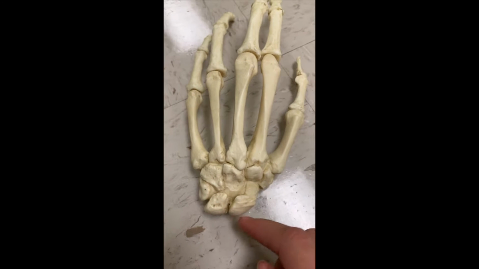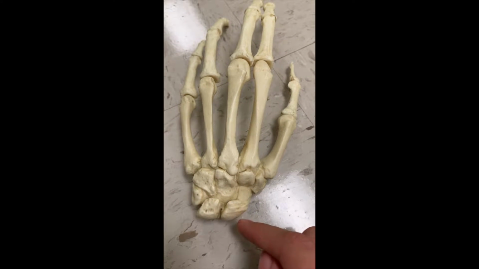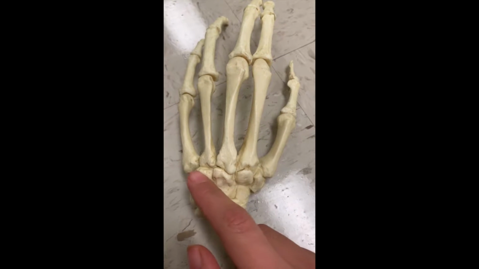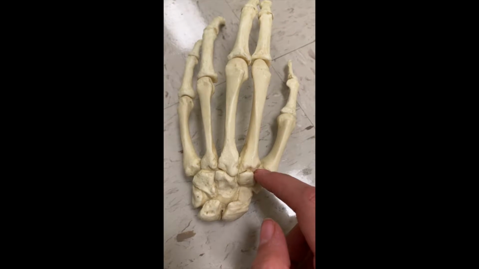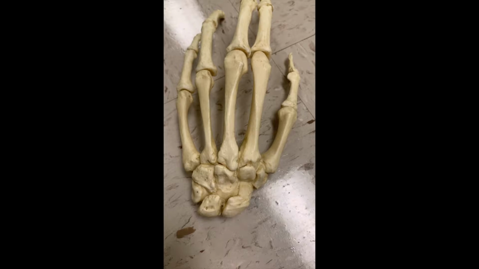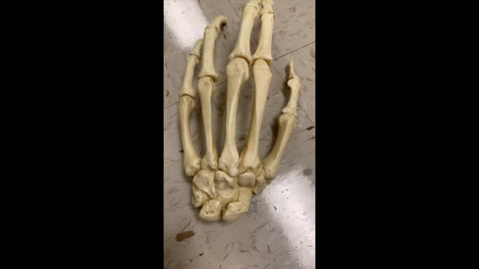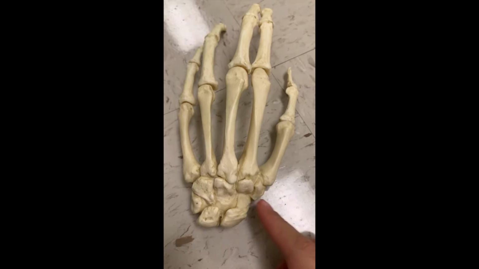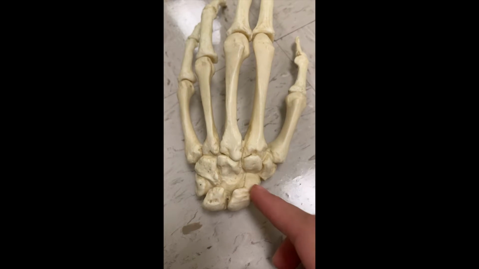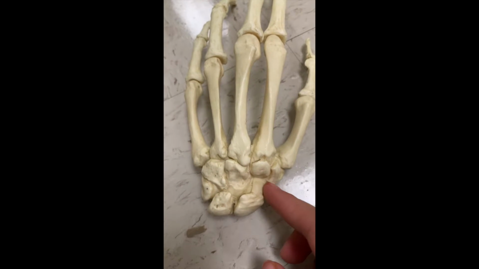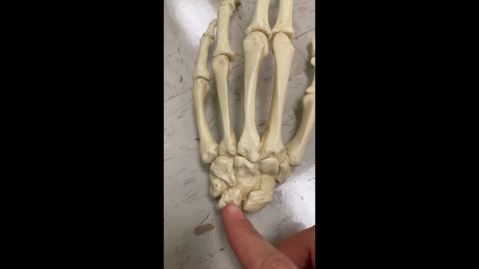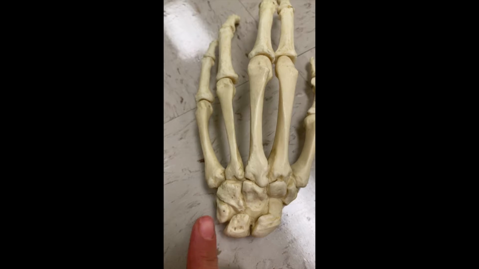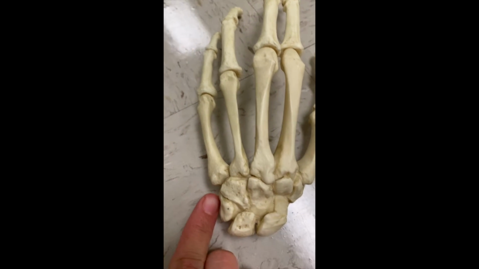So there are 8 bones that are arranged into 2 rows of 4 bones each. There's a proximal row right here, and there's a distal row, which is right here. A mnemonic device that we utilize to remember these bones is "Some Lovers Try Positions That They Can't Handle." So in the proximal row, starting on the radial side, working yourself to the ulnar side, we have Some, which is scaphoid. Lovers is lunate, Try is triquetrum, and pisiform is Positions. So Some, Lovers, Try, Positions.